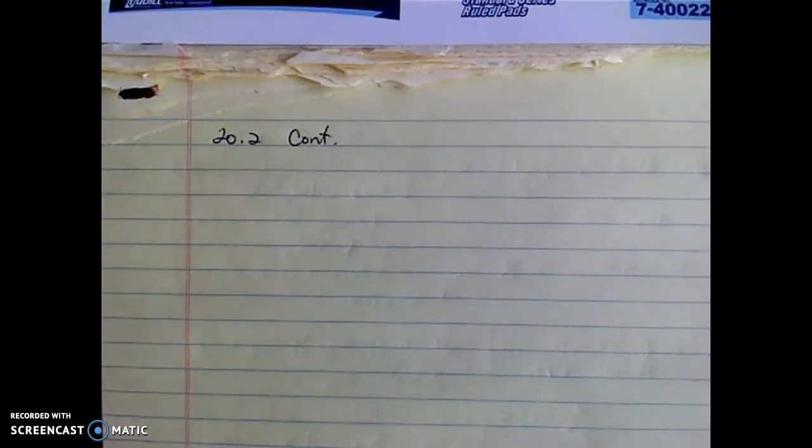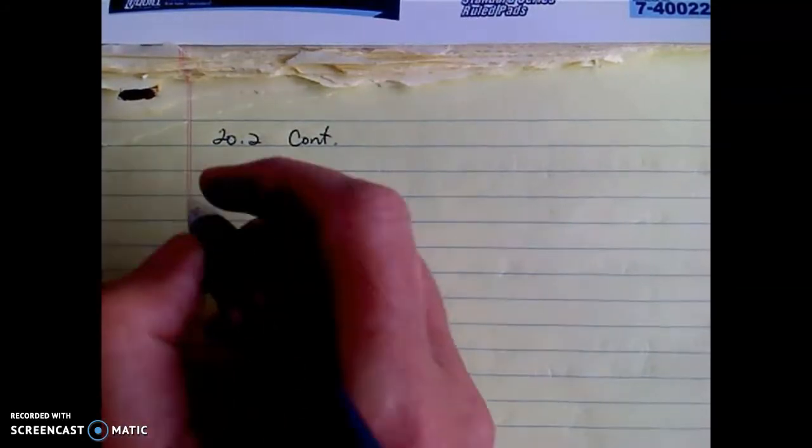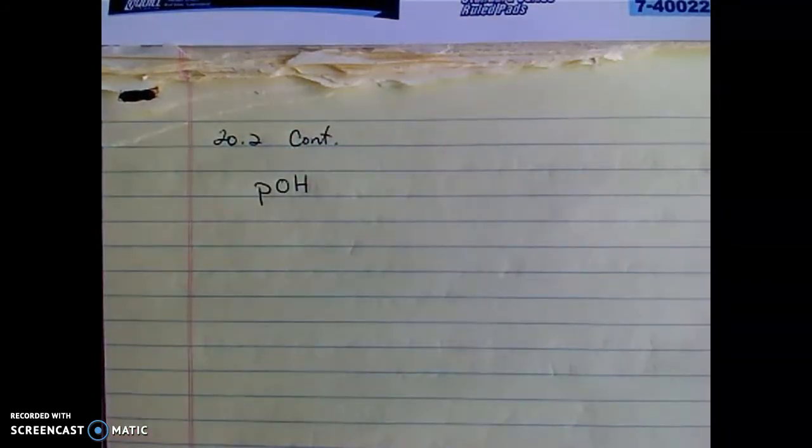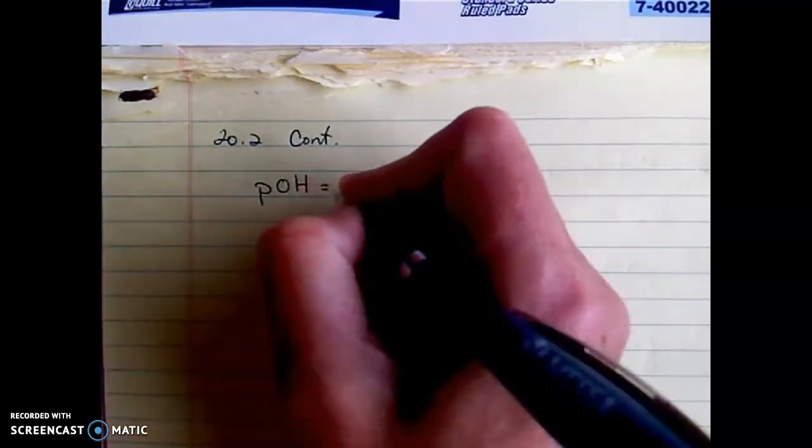If you've watched the other video, you've seen a couple sample problems using the pH equation. I'm going to add a couple more equations that might give you some shortcuts. You can also find pOH. Again, this is kind of the opposite of pH in terms of values, but the equation is very similar.